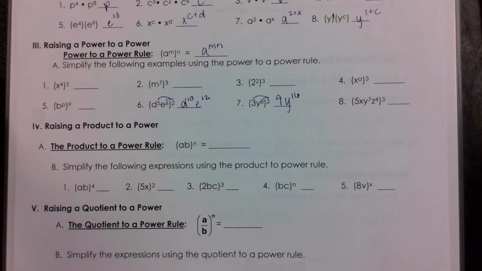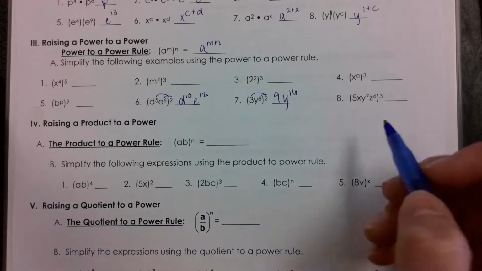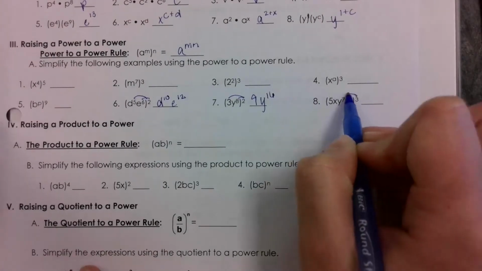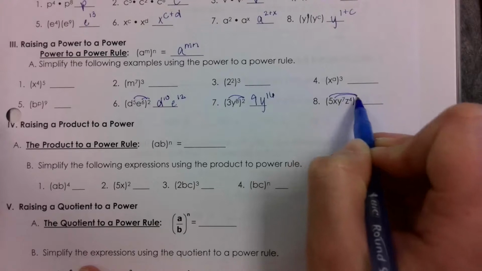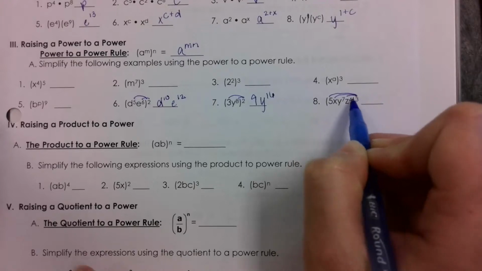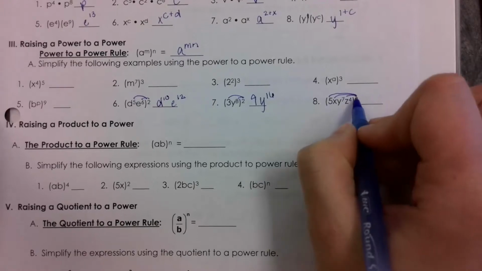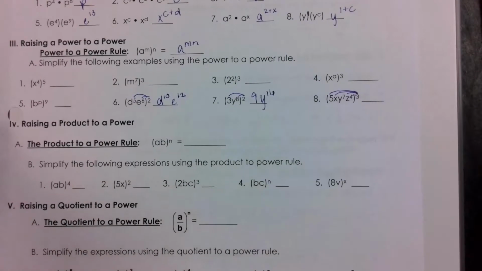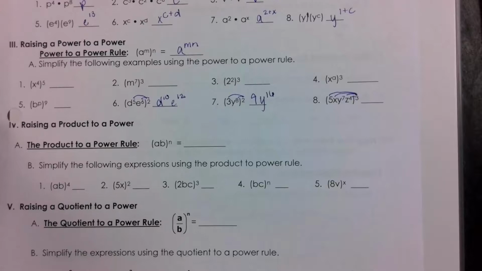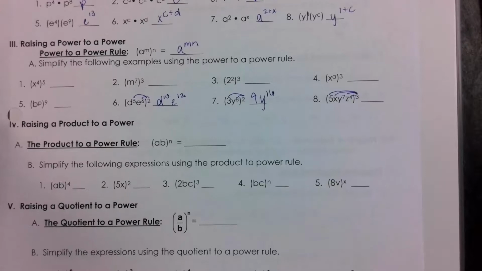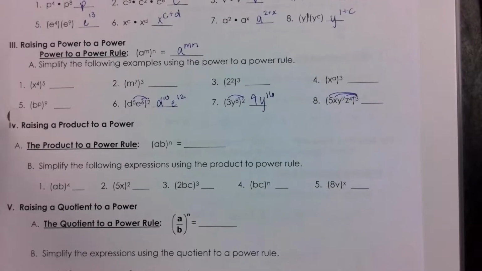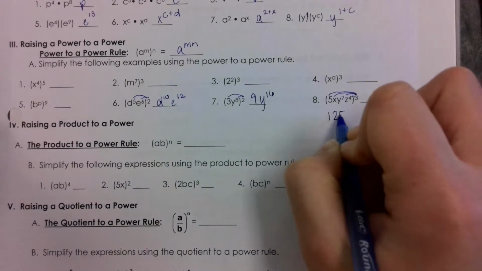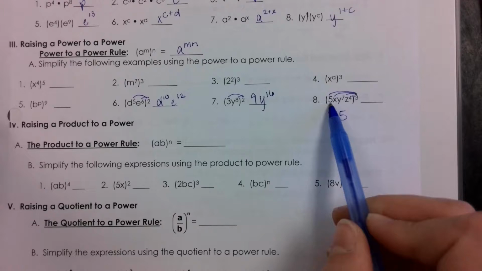Okay. So again, everything inside those parentheses is getting that exponent. So we're going to do 5 to the 3rd, x to the 3rd, y to the 7th to the 3rd, and z to the 4th to the 3rd. If we do 5 to the 3rd, that's 5 times 5 times 5. What's 5 times 5? 25 times 5 again, 125. Then you got x to the 3rd. Oh, what's that?